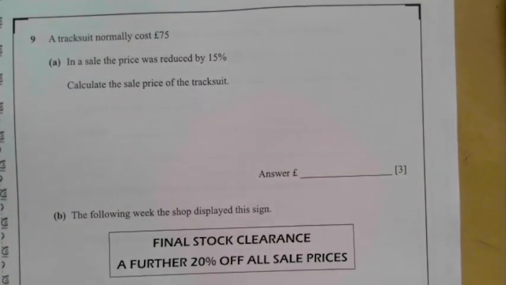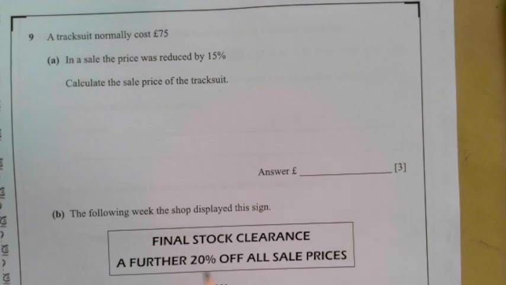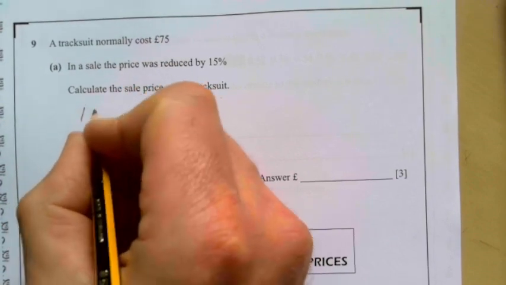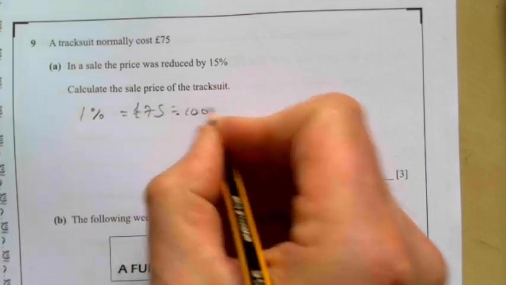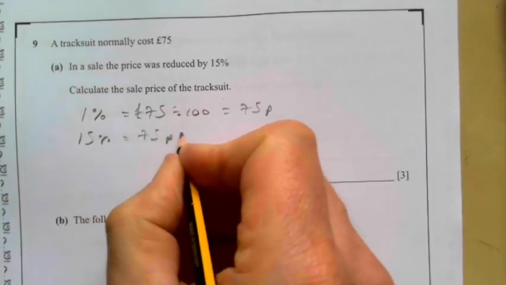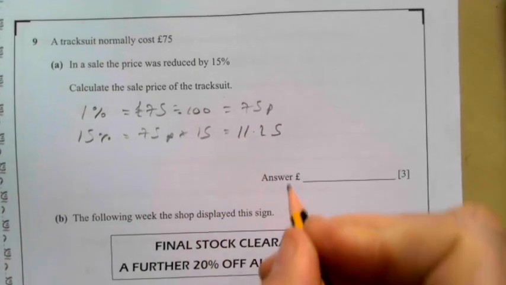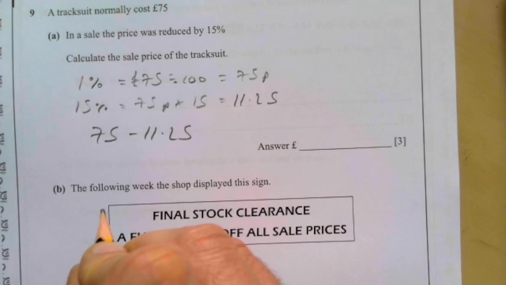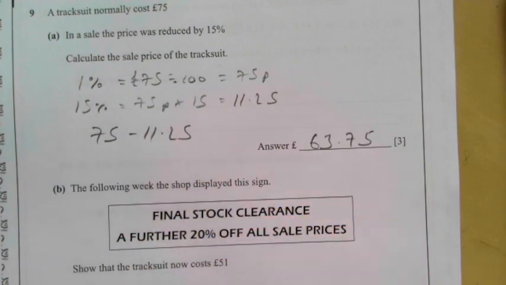A tracksuit normally costs £75. In a sale, the price is reduced by 15%. Calculate the sale price of the tracksuit. So you can either work out 15% and take it off, or whatever way you want to do that. So let's go with a nice slow method to make sure that we're doing it right. 1% is £75 divided by 100. That would be 75p. 15% is 75p times by 15, which gives me 11.25, and so the sale price is 75 take away 11.25, and that gives me £63.75. There are quicker ways of doing that, but that's the slow method.